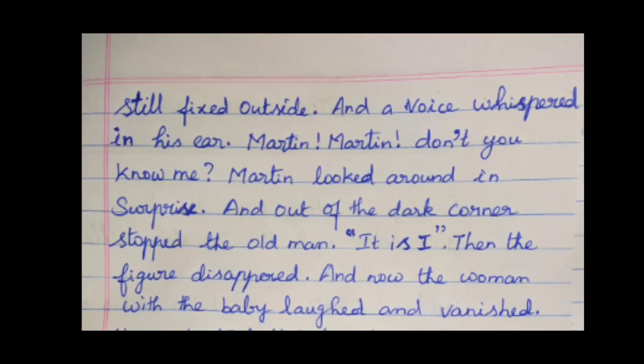Martin looked around in surprise, and out of the dark corner stepped the old man. It is I.